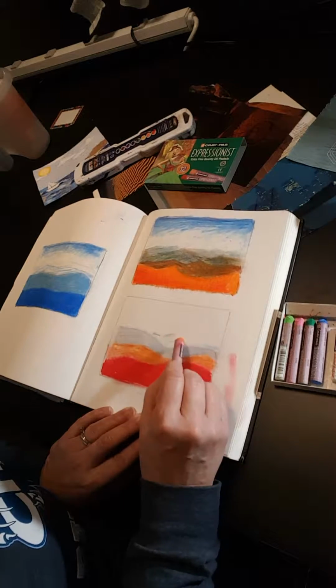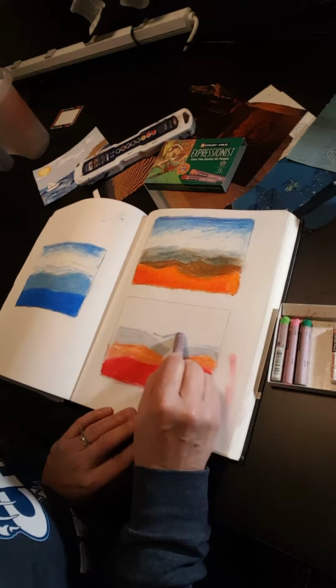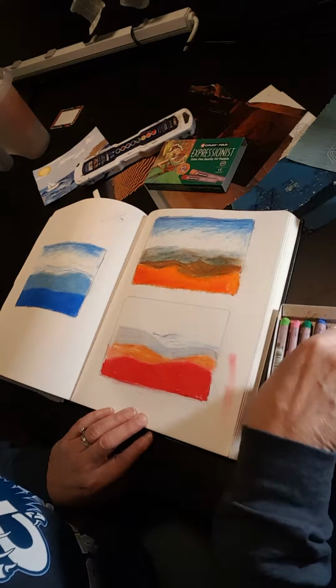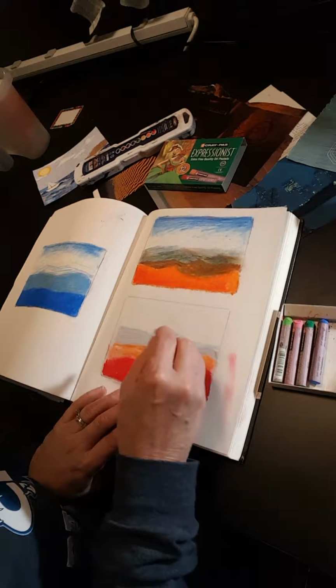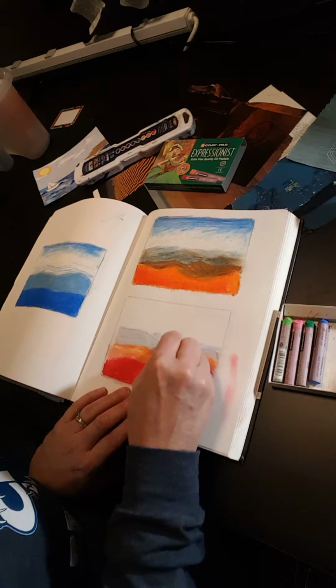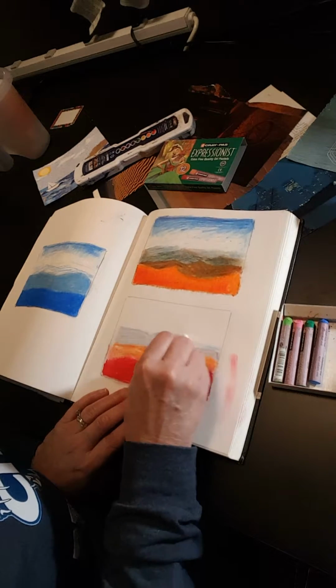So orange and blue are complementary colors. So I want to have more blue than orange, so it's going to go like that. Instead of mixing with my finger this time, I'm just going to come back over again with the white and blend them together with the white this way. And just see what happens.